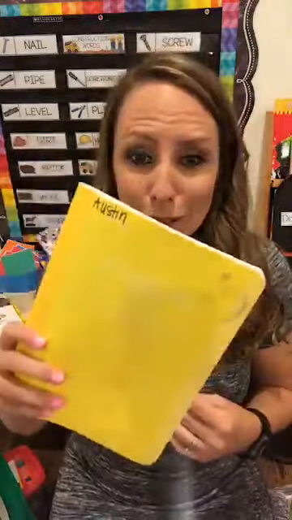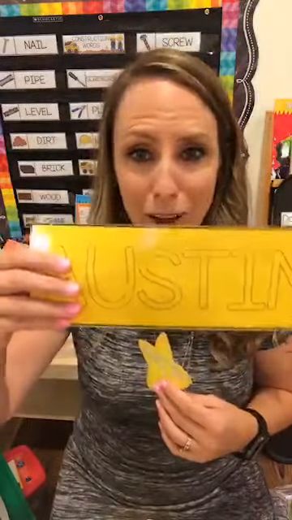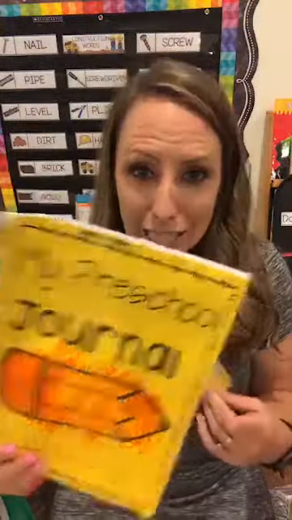This was his journal, it was yellow. This was his name card or name mat, that was yellow. His name on his cubby is yellow. The journal we used at the end of the year was yellow. His family name tag is yellow. Any pockets I have around the classroom, those are yellow.